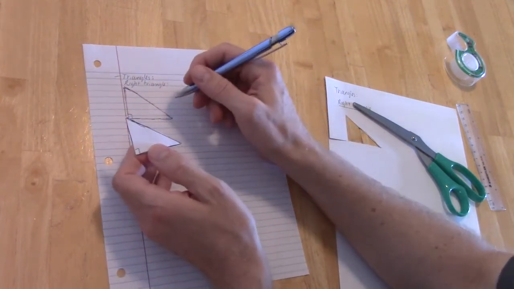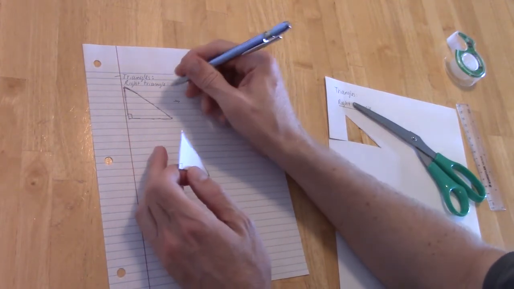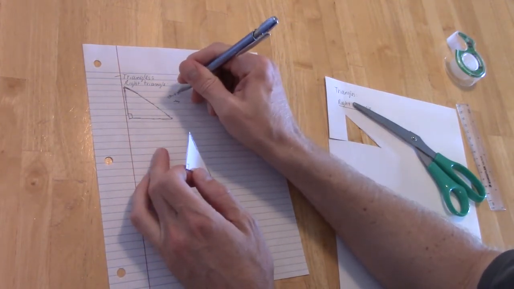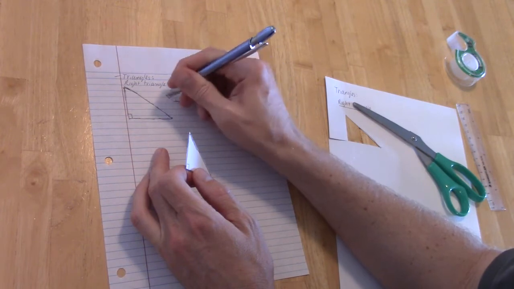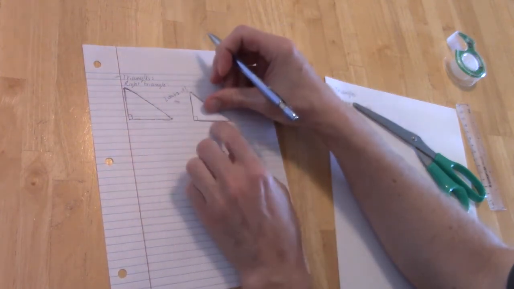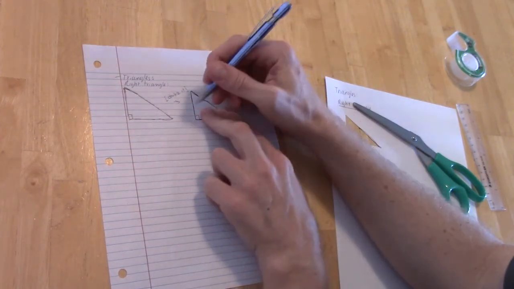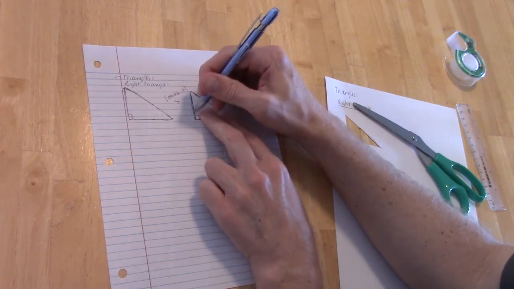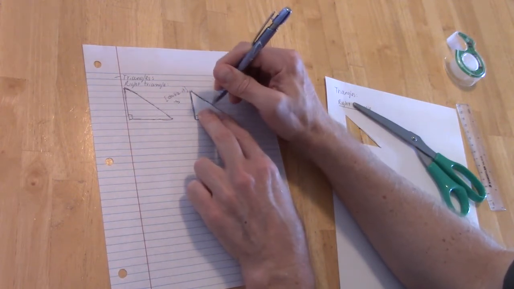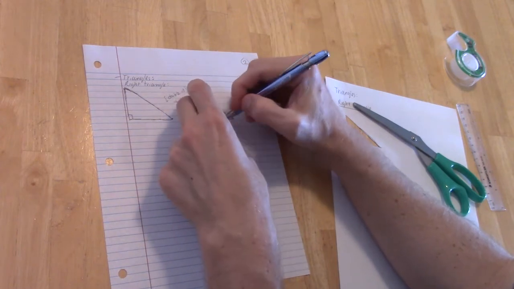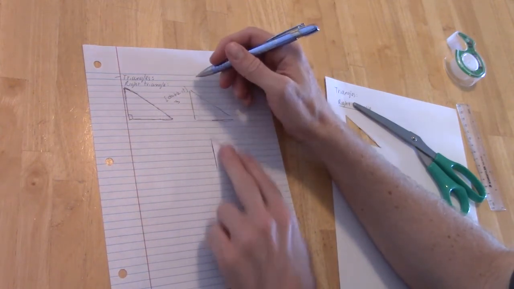Okay, so this is the right triangle. I'm going to double it. I'm going to trace what I have here. Double it to make a rectangle.